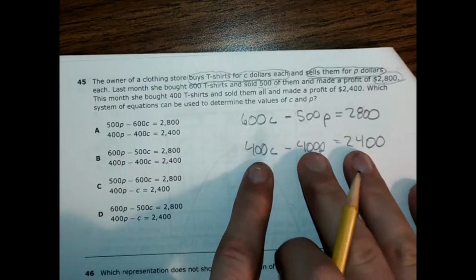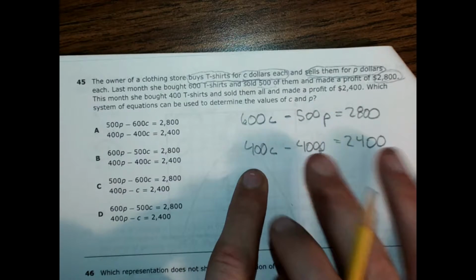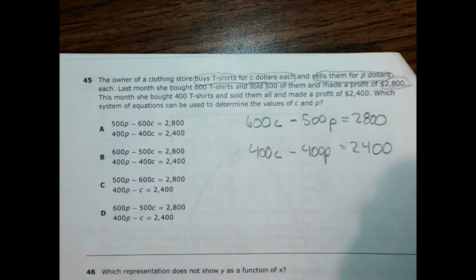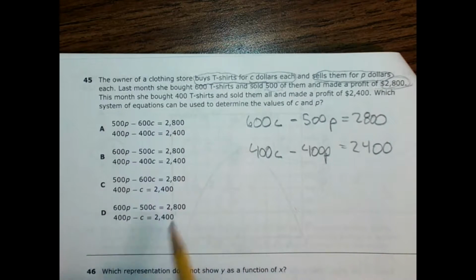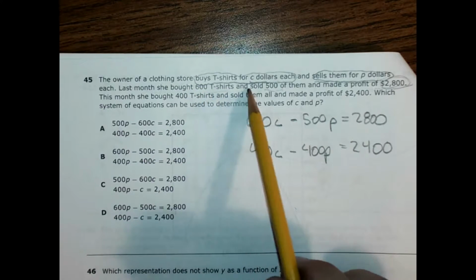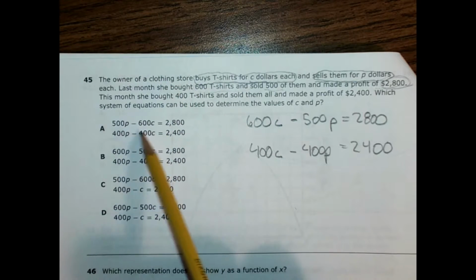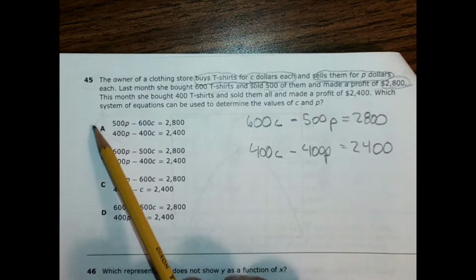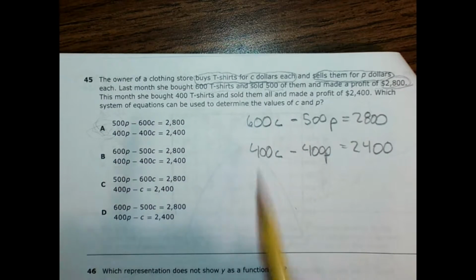Now this is just my first guess. I'm not totally confident in this. And clearly mine doesn't match A, B, C, or D. So let's really look at the language and see if we can write good equations. I think it's going to be A, and I think I've got things backwards here.